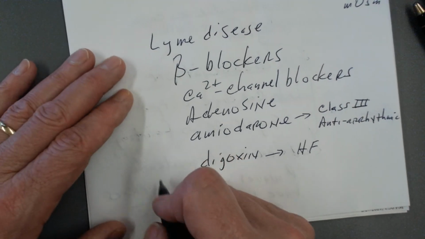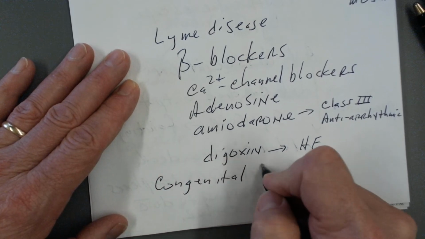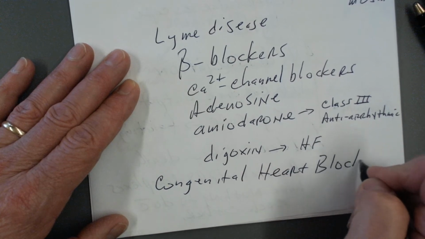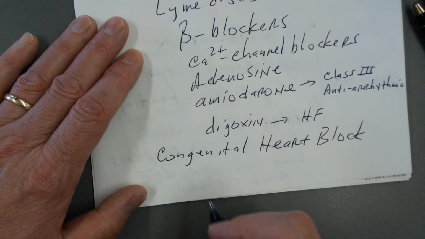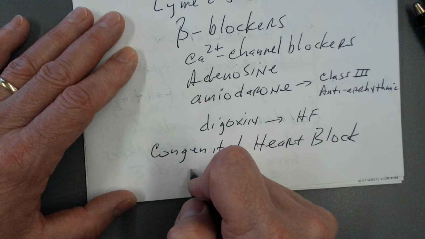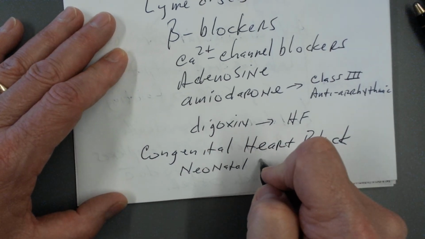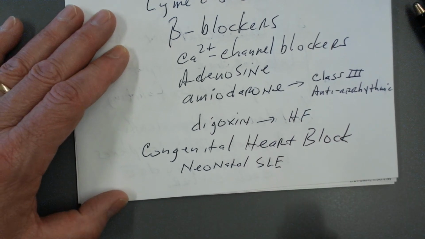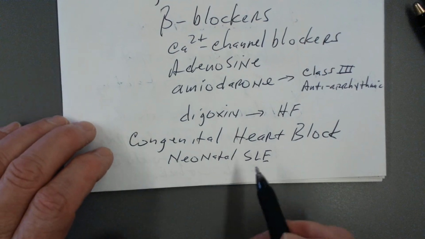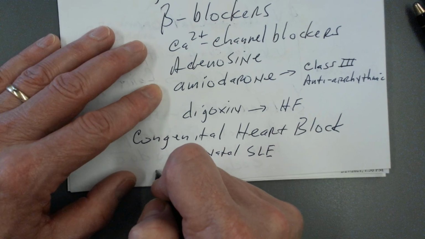Interestingly, a congenital heart block is a complication of neonatal systemic lupus erythematosus. If you don't know how to spell that, see me, I'll tell you how to spell that. In this case, you have maternal autoantibodies.